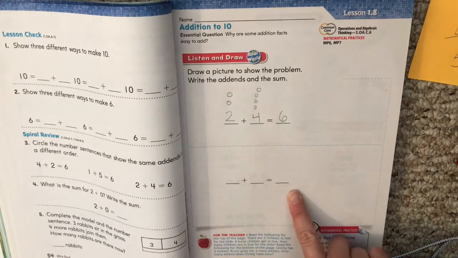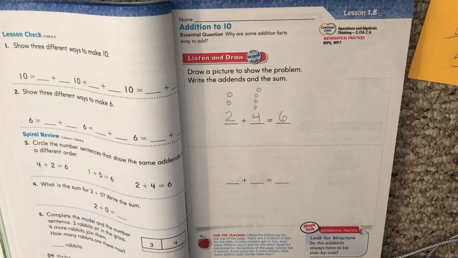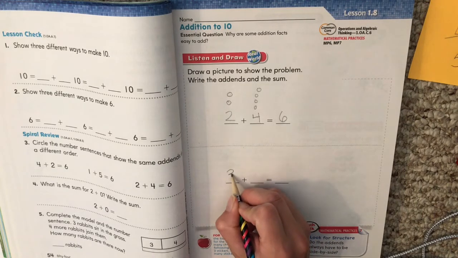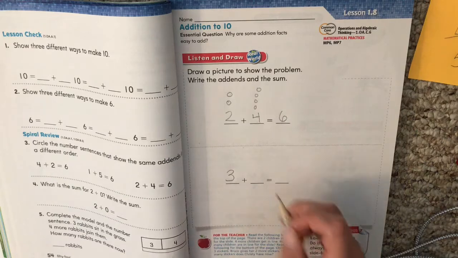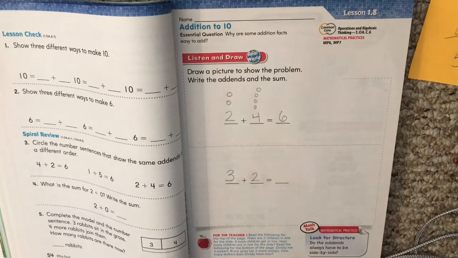All right, now let's look down here. They're going to give us another problem. Christy has 3 stickers. Bruce gives her 2 more stickers. How many stickers does Christy have now? So let's listen to that again to hear our numbers. Christy has 3 stickers. So our first number is 3. Bruce gives her 2 more stickers. What's our next number? 2. How many stickers does Christy have now?